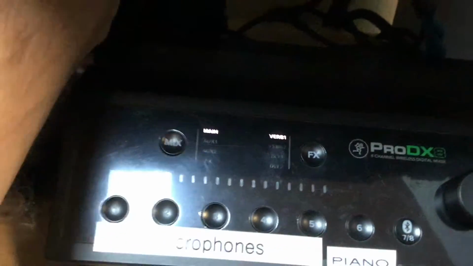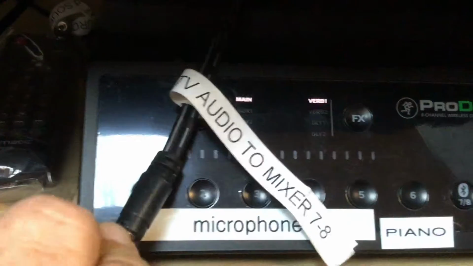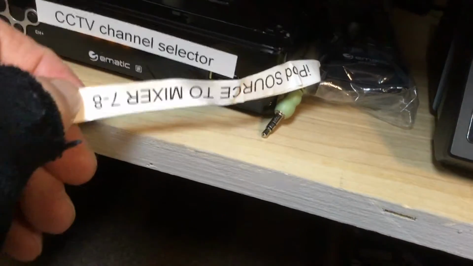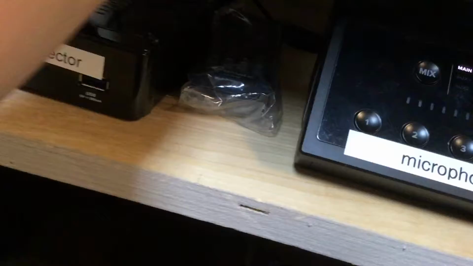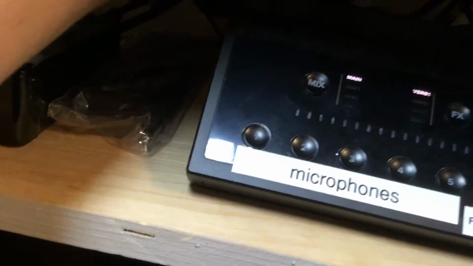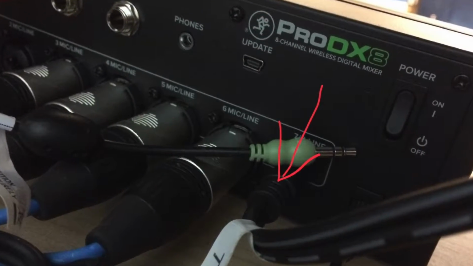In order to do that, you must not have anything plugged in at the back. There are two possible sources plugged into that. One is labeled TV audio to mixer 7-8. The other is labeled iPod source. If you can read upside down, iPod source to mixer 7 and 8. Those have to be plugged in by feel from the back. And I'll insert a photo in the video here so you can see what the back looks like. But after you've been doing this for a while, you kind of know where they are by feel. And you can find those and reconnect them by feel, like I just did.